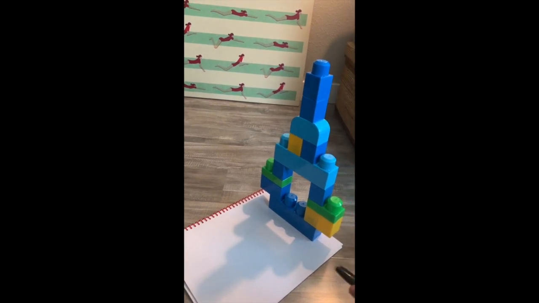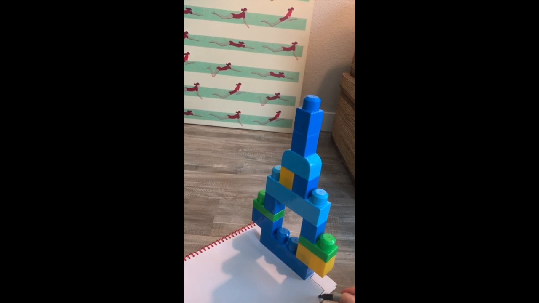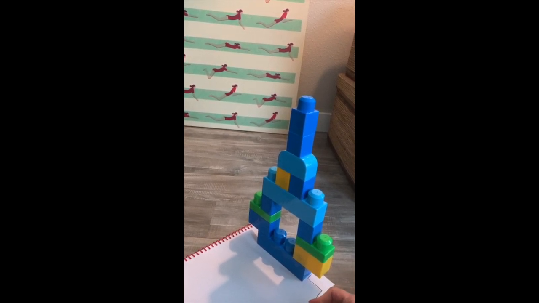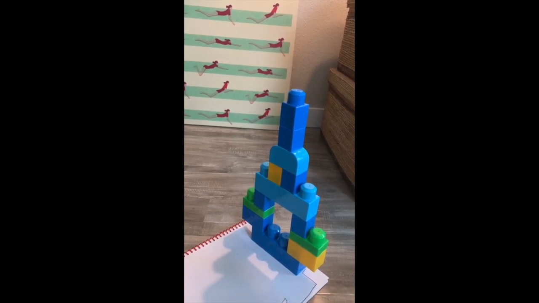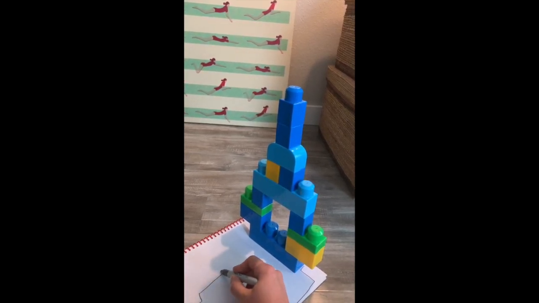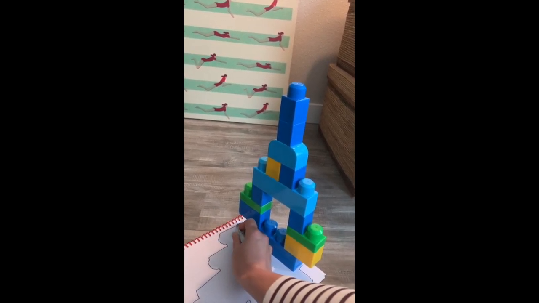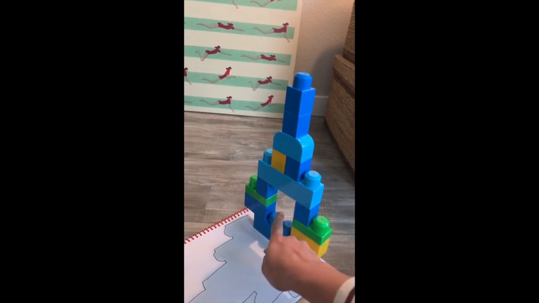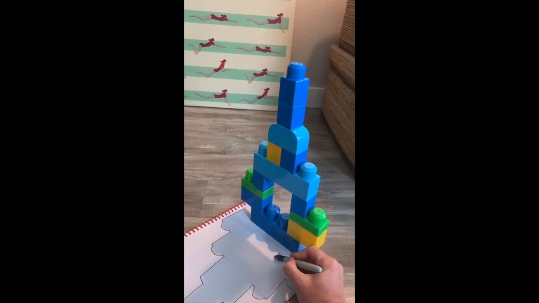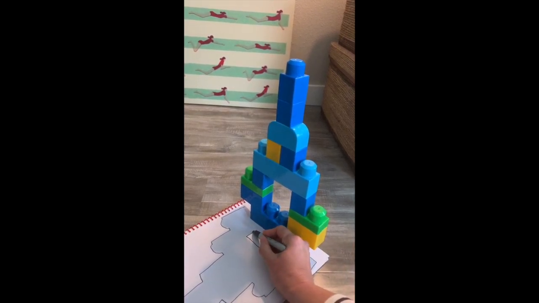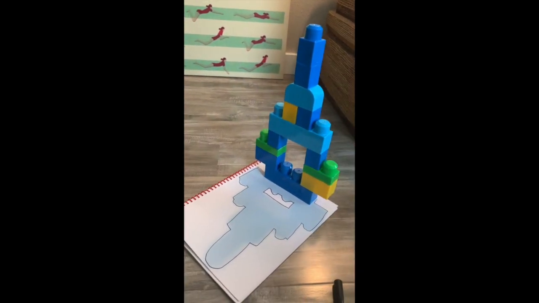What I'm gonna do is take my Sharpie or my marker or my pencil, and start tracing the shadow of my block structure. I'm gonna go all around where the dark and the light meet. That's where I'm gonna trace. And see how there's this opening where the light can shine through? It's reflecting onto my paper, so I have to make sure to include that part of my shadow drawing too. So there's my shadow tracing.